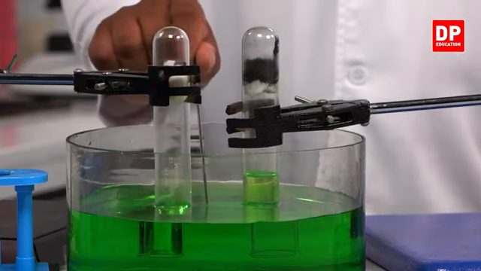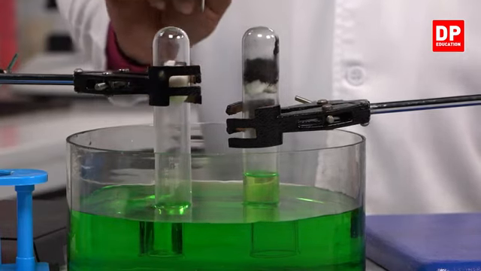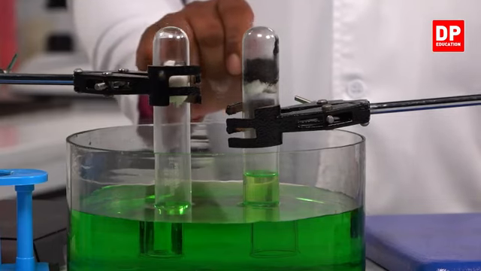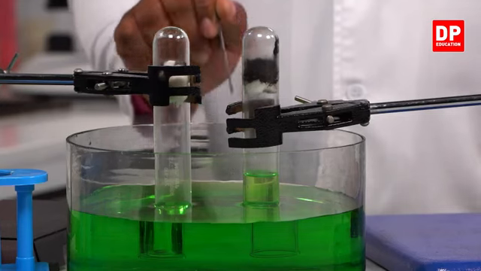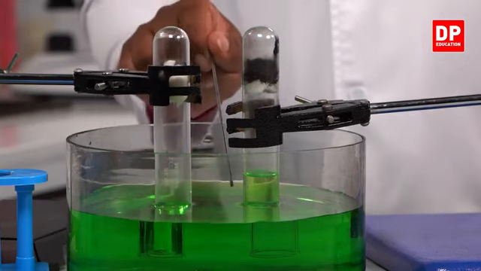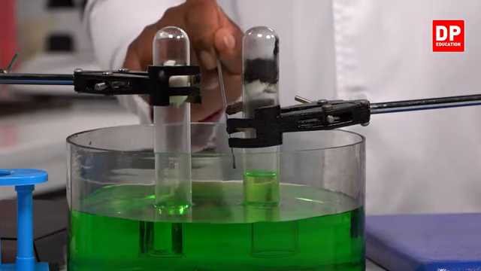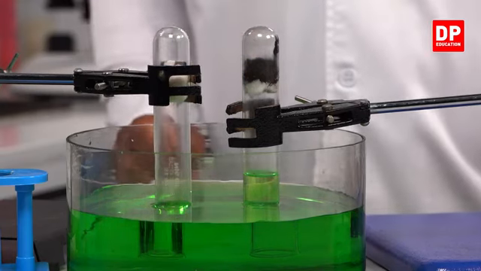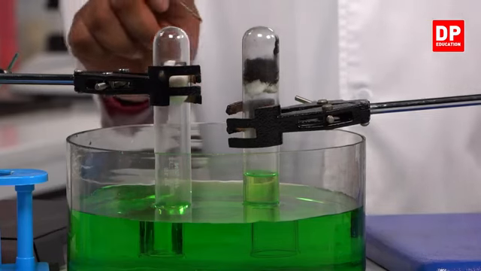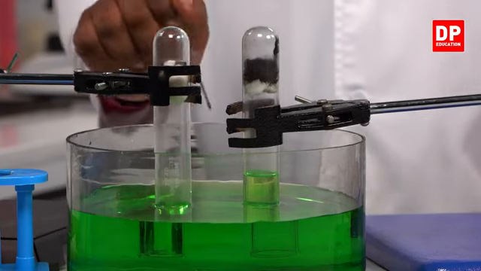So out of those 5 parts, 1 part is colored water. This is the part which the water has risen up, and it is about 1/5 of the entire volume from here to here.